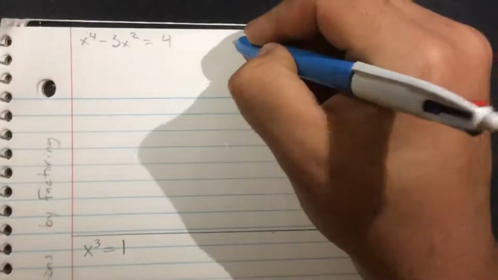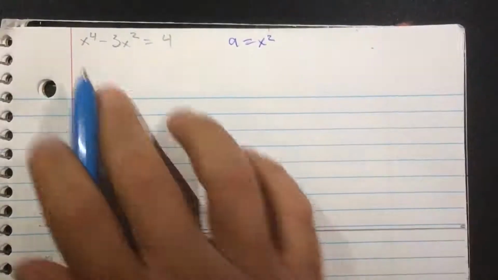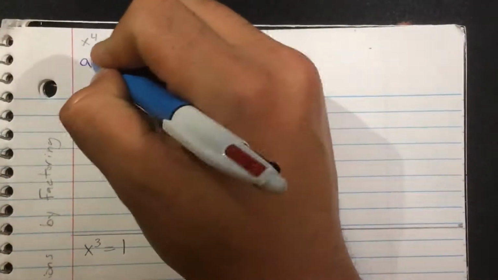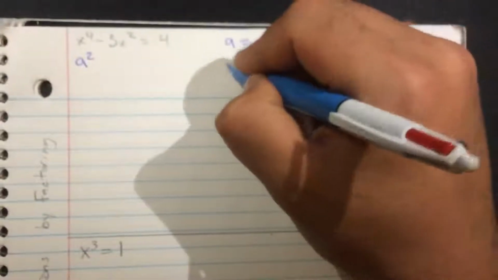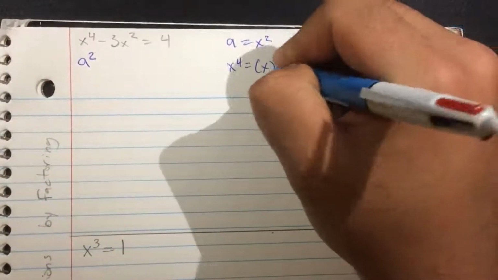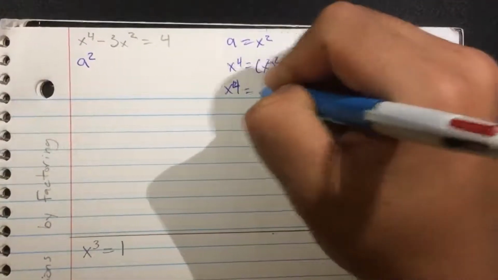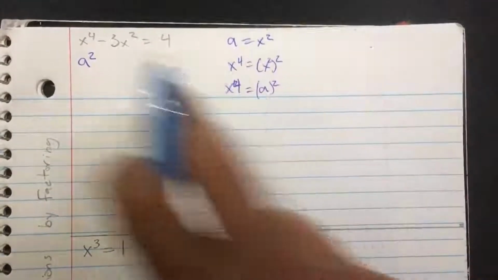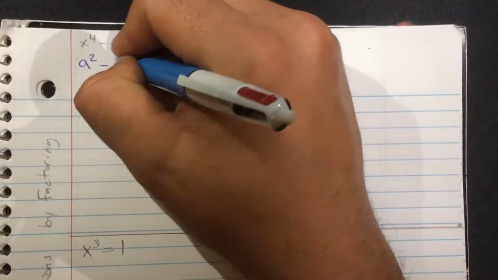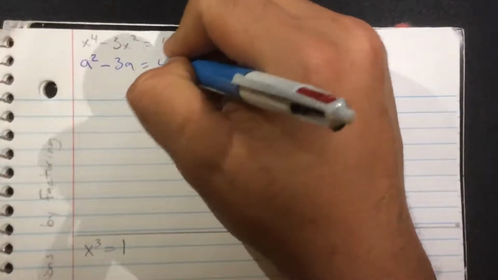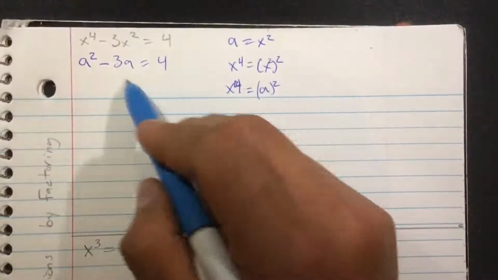Just like the last one, I noticed that we have an x squared and x to the 4th power. So I know once again I can go ahead and substitute a equals x squared. Wherever I have an x squared, I can just put a. Because x to the 4th is equal to a squared, so I have a squared minus 3a equals 4. I'm going to go ahead and subtract 4 from both sides.